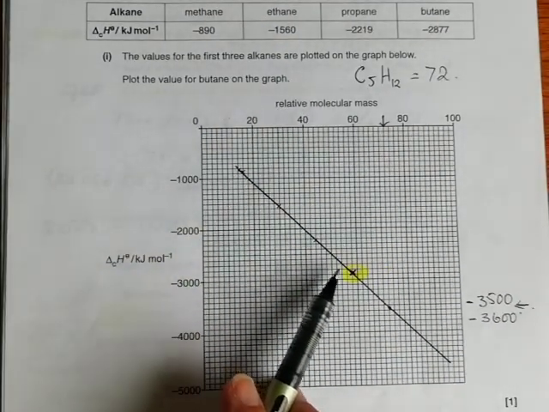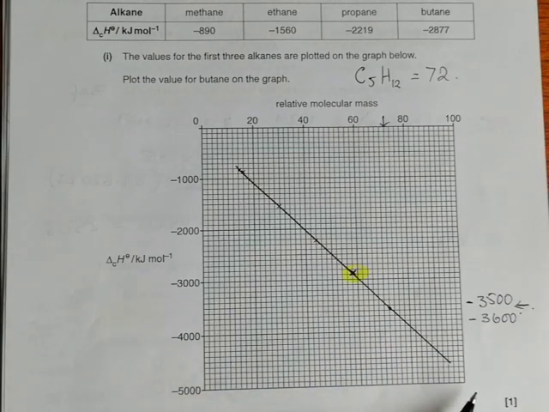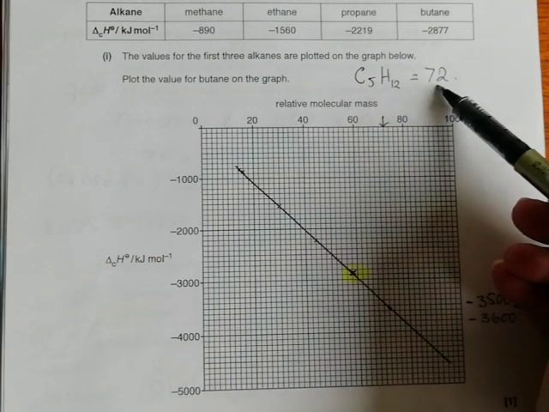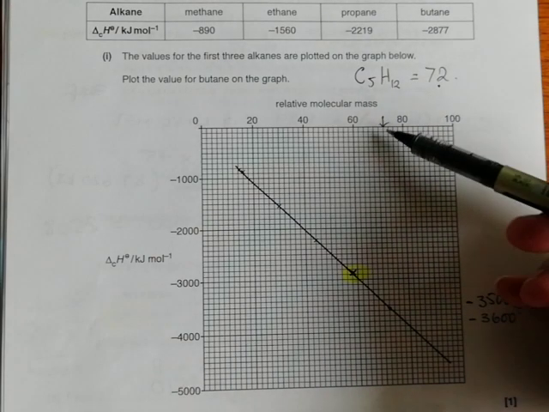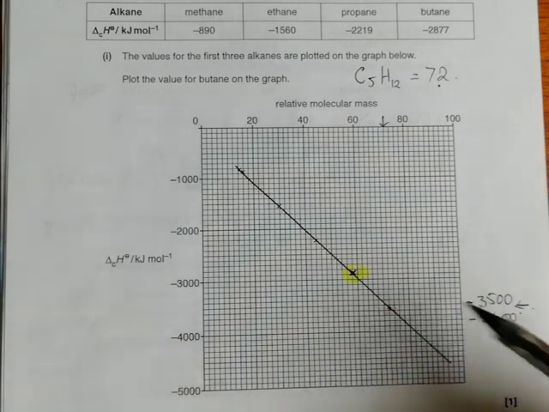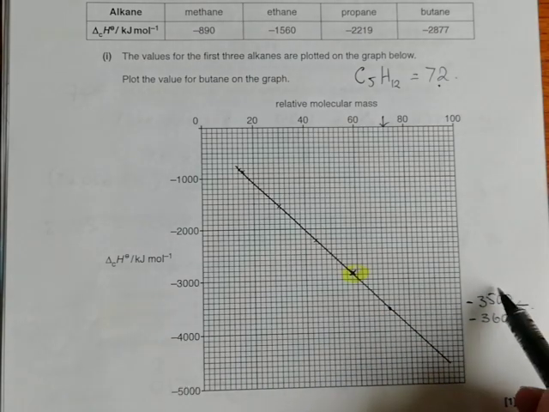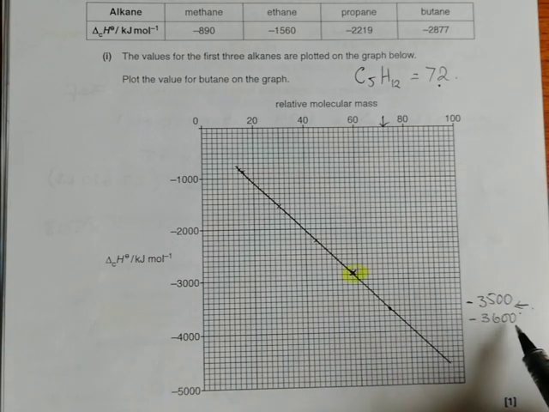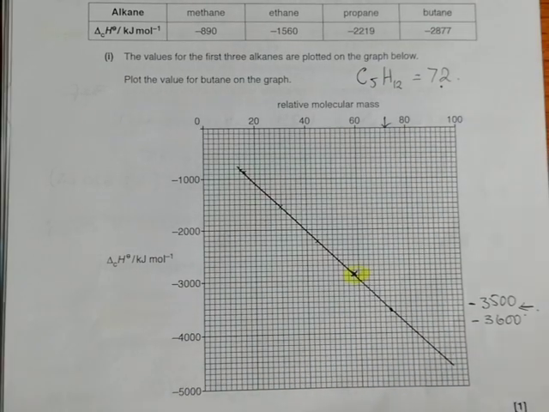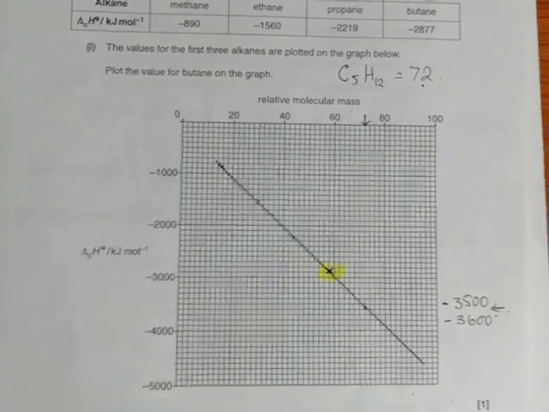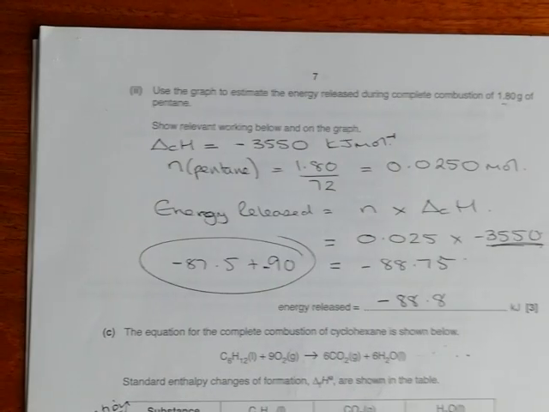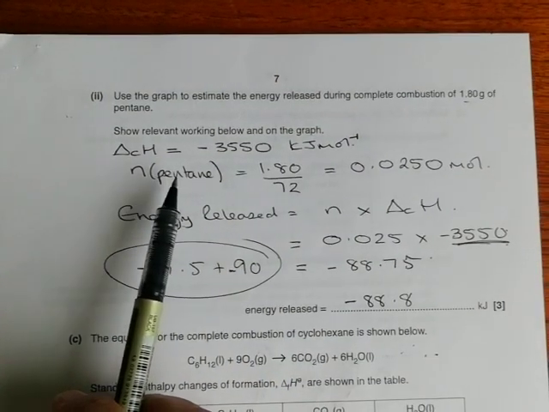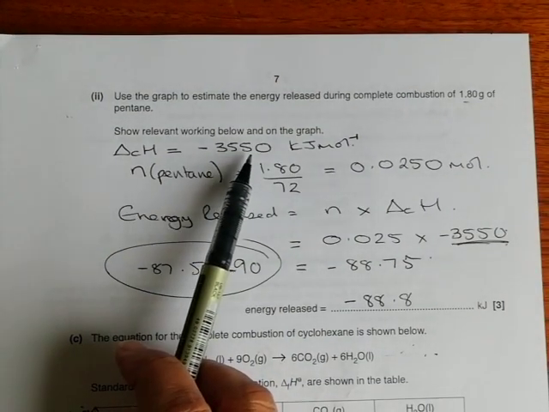continuing this graph down, extrapolating it, checking out what my molar mass was for pentane, taking it down to here and reading a value off the graph. Now they will be looking for a value. If you've drawn that accurately, your value should go between one of those 2 values just there. So mine came smack in the middle. So that's the value for 1 mole.